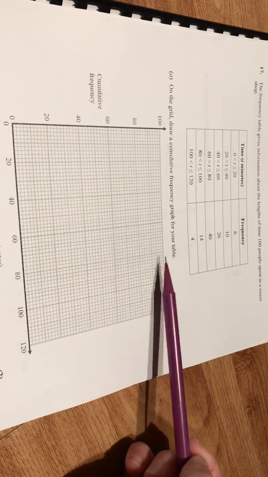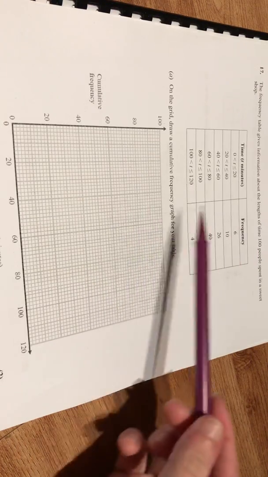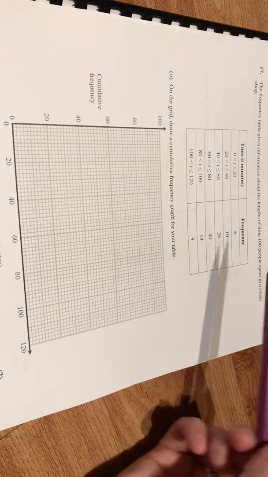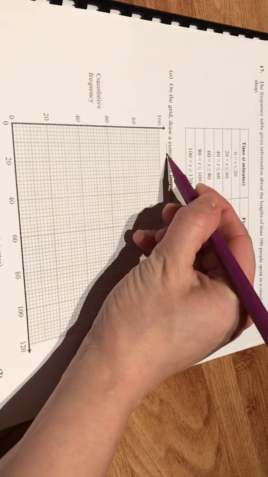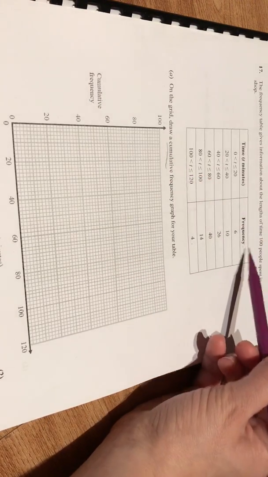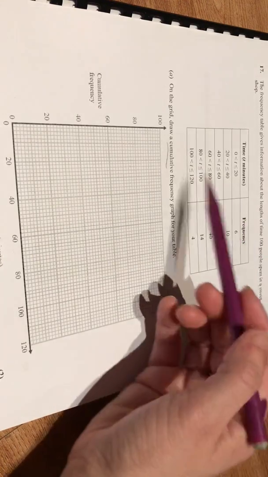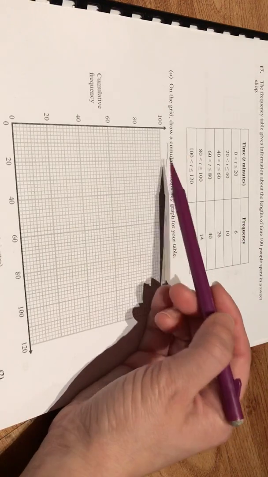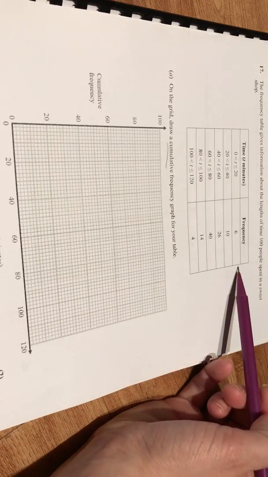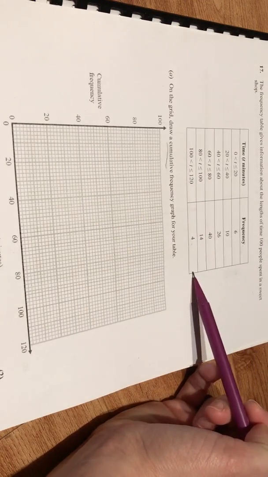Now, a lot of students will get confused by this and they'll just start plotting the table as it stands. But what you've got to realise is that this is a cumulative frequency graph, and all we have here is the frequency, not the cumulative frequency. Now, if you think about the word cumulative, it sounds like accumulate, and what it means is we actually add up the frequencies as we go along.